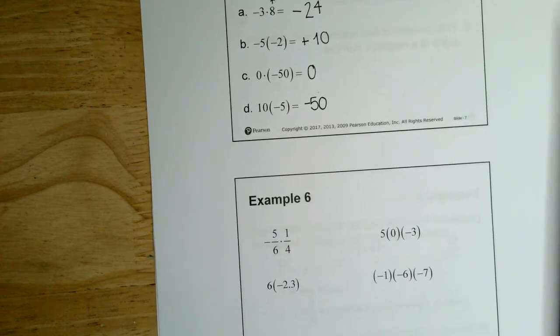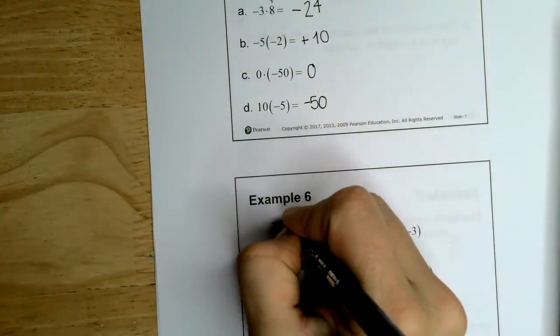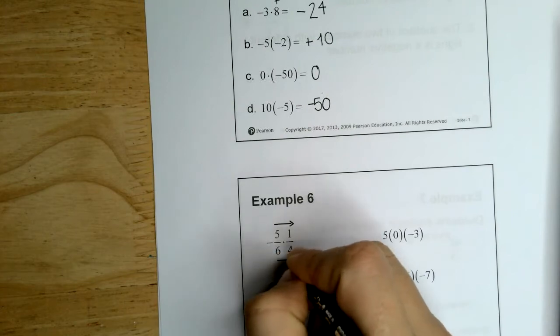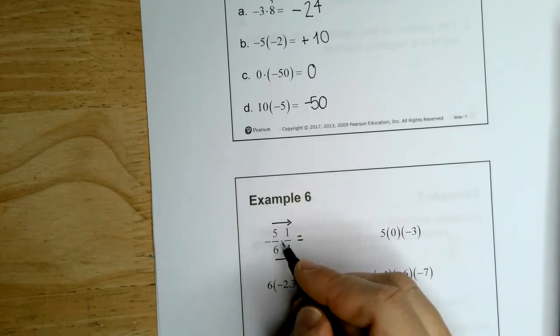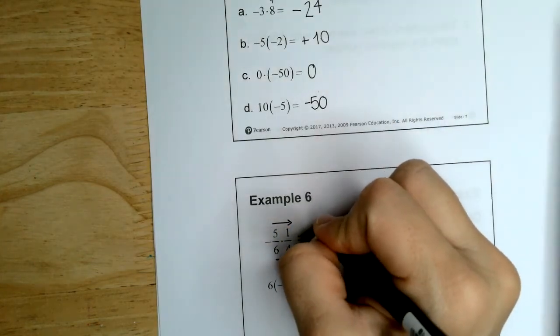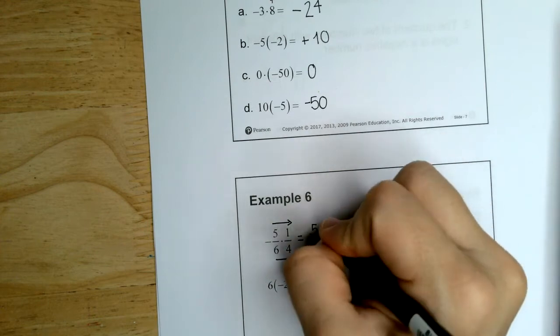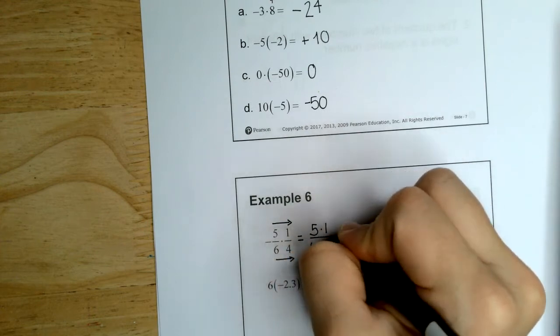For multiplying fractions, it is not the same as adding and subtracting fractions, so we go straight across. Okay, we have a negative 5/6 times 1/4. 5 times 1, 6 times 4.